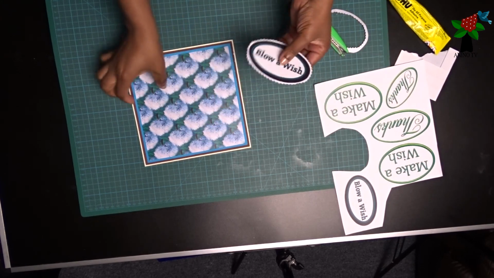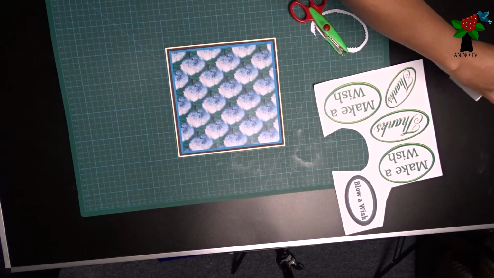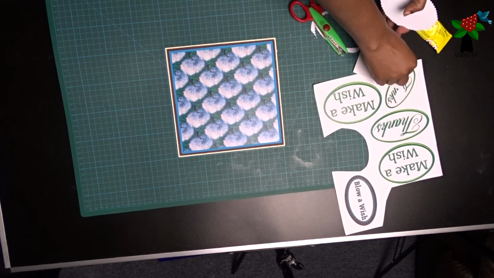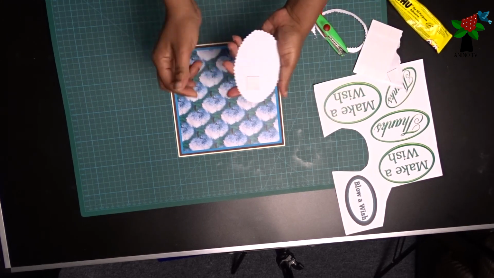So here's our sentiment. If you want to use glue, you can use glue, or you can use foam pads. Just place the foam pads at the back.